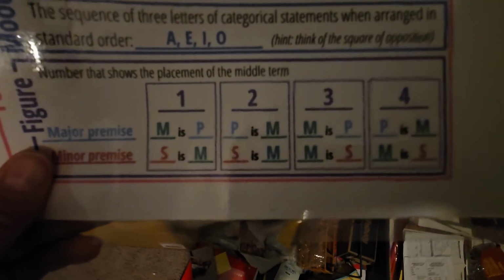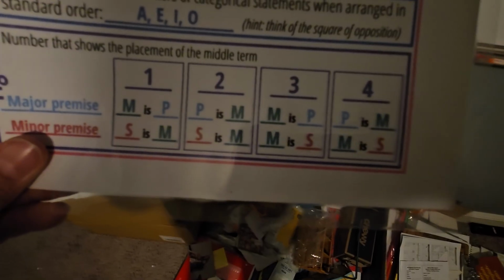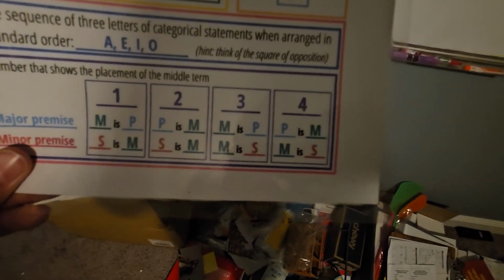So there's 4 different ways that syllogisms can be written based on the middle statement. Figure 1 shows it that in the major premise, it's in the subject, and in the minor premise, it's in the predicate. Figure 2 has it in the predicate of both premises. Figure 3 has it in the subject of both premises. And figure 4 has it in predicate for major and subject for minor.